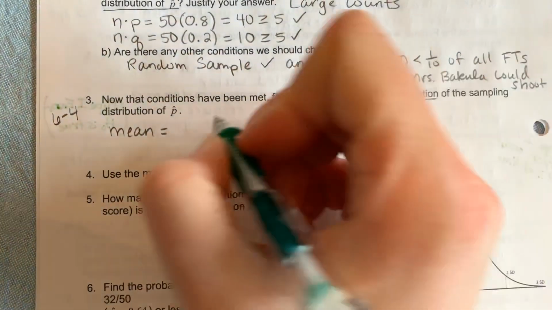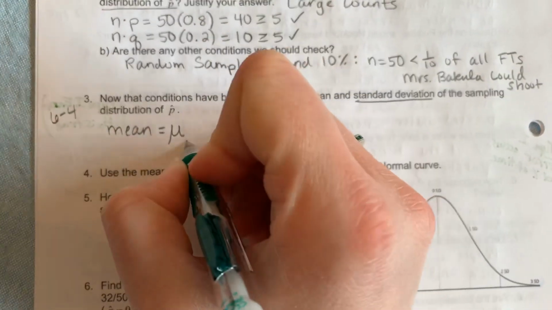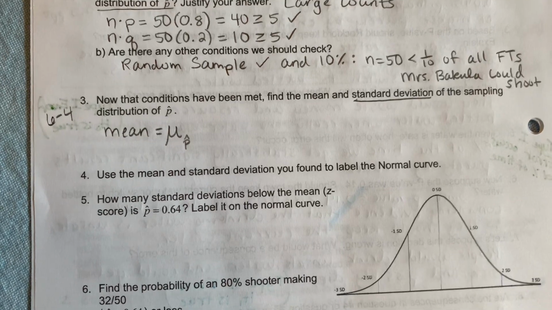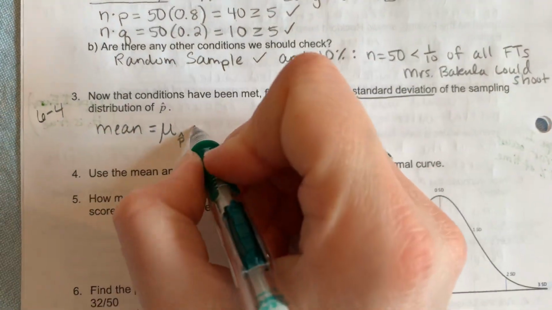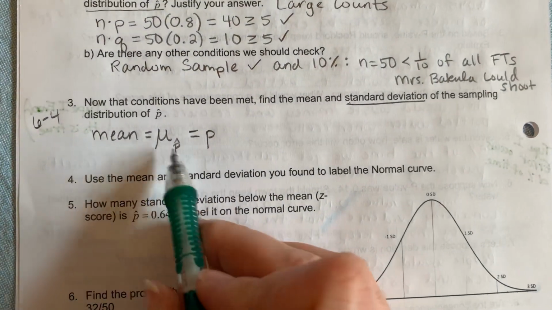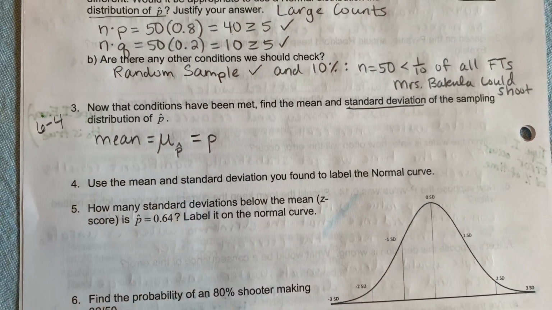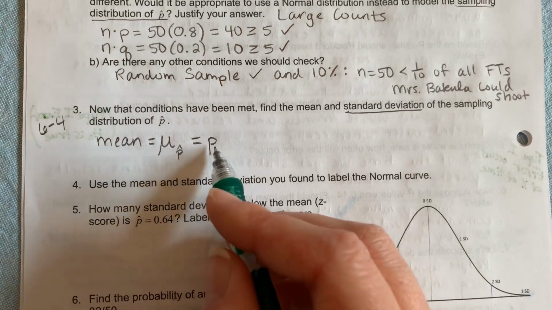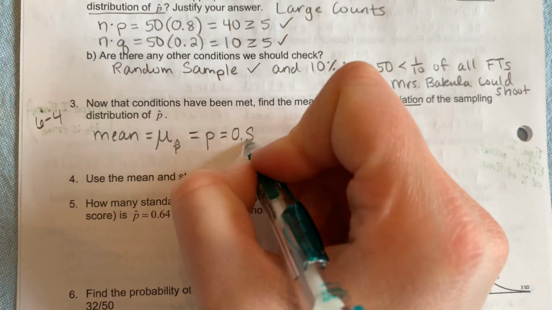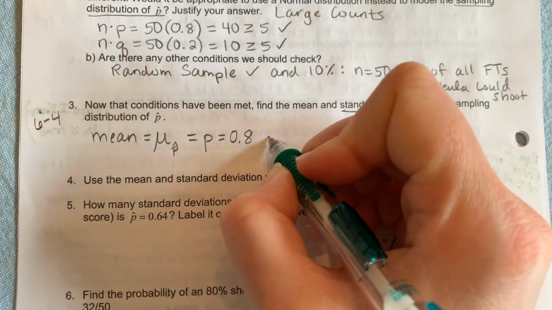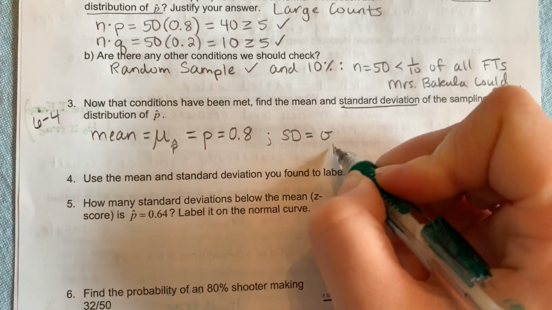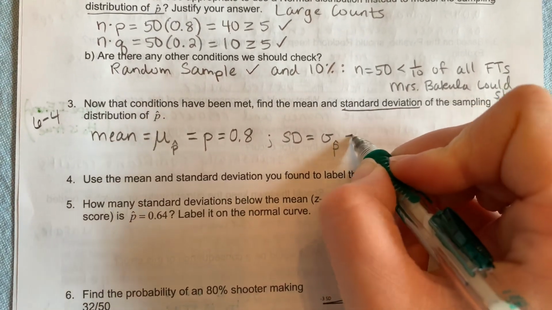The mean we call mu sub p hat. We haven't seen that one yet, but this is the mean for the sampling distribution of sample proportions. It is equal to p. Right, easy enough. It's similar to how the mean for sample means is just equal to the population mean. The mean for sample proportions is just equal to the population proportion, which for us in this case, we're assuming is 0.8.